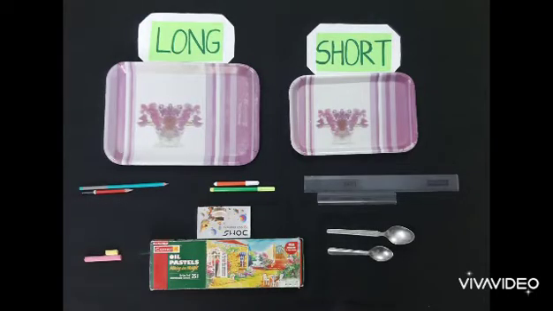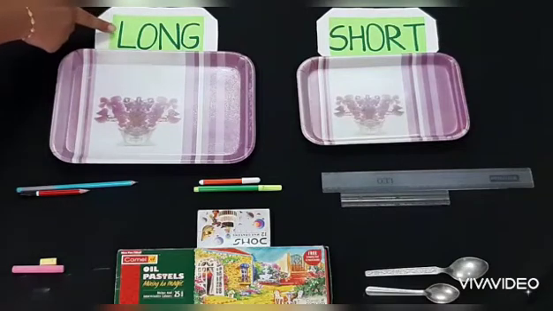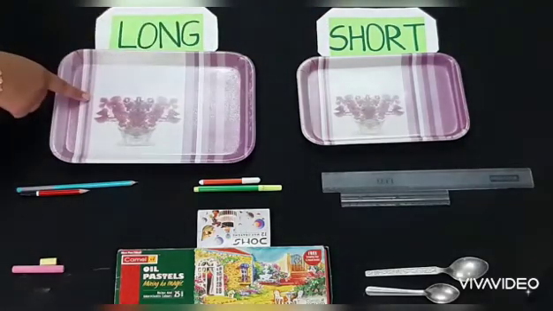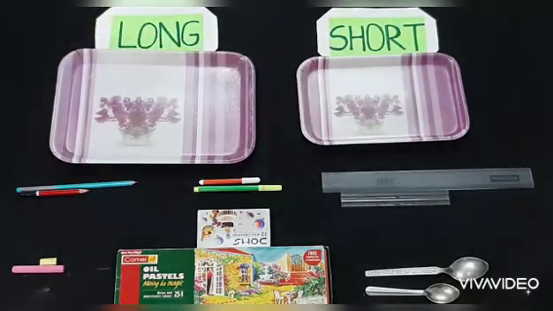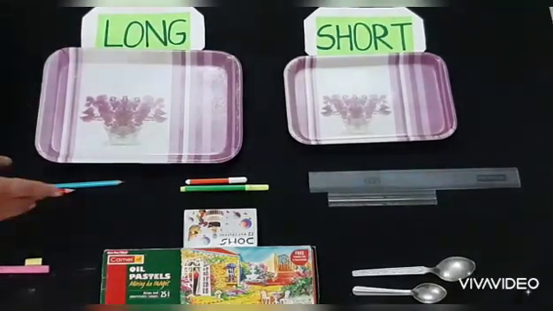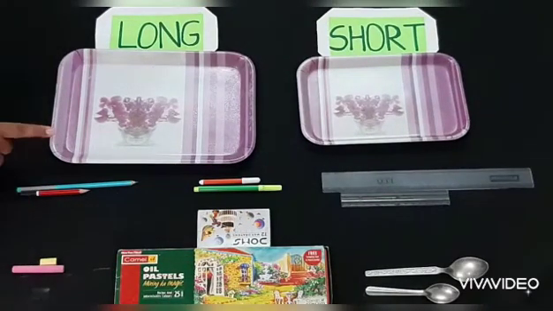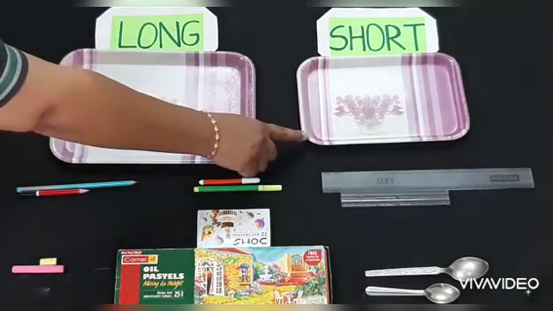Let's start an activity. In this activity, we will segregate long and short objects. As you can see, I have kept two tags over here, long and short. Below that, you can see a long tray and a short tray. Now, we will segregate these objects according to their length. If the object is long, then we will put it in the long tray, and if the object is short, then we will put it in the short tray. Now let's start.